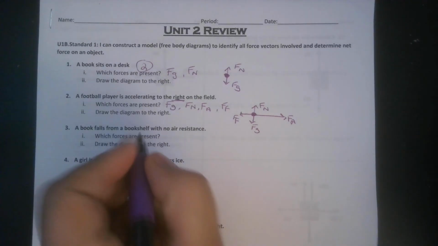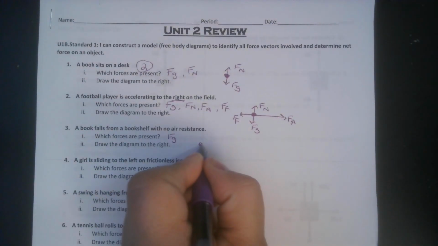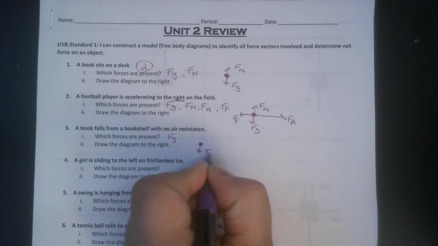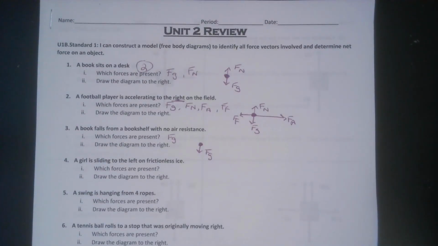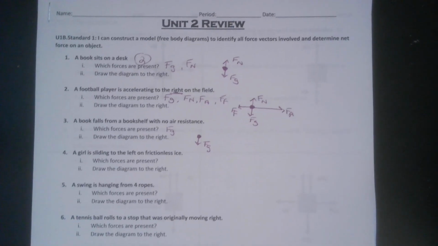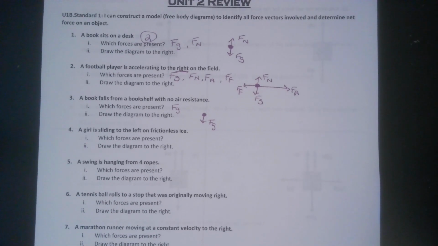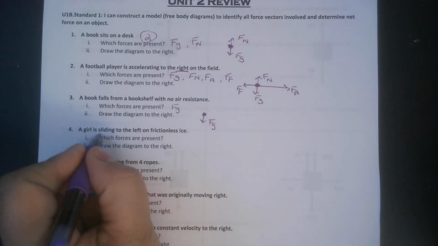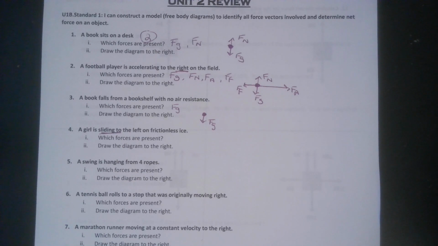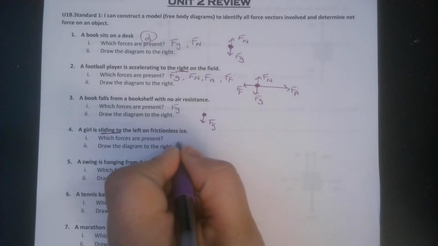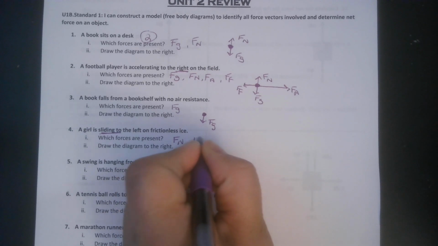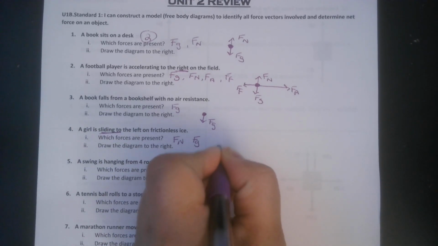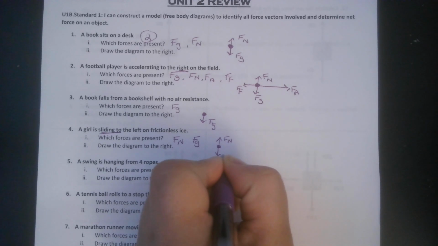For a book falling from a bookshelf, there's only one force. It says no air resistance. So something falling is always just one arrow, as it's being affected by gravity. A girl sliding to the left on frictionless ice. If she's just sliding, she's not applying a force. She is only supporting her body up, and that's because of the normal force. So it's only two forces, Fg and Fn. Fn up, Fg down. That's it.